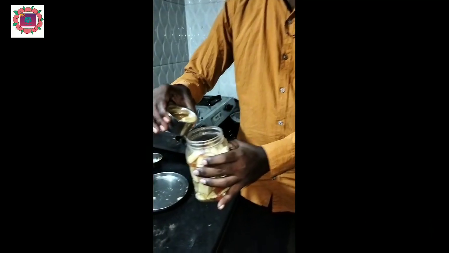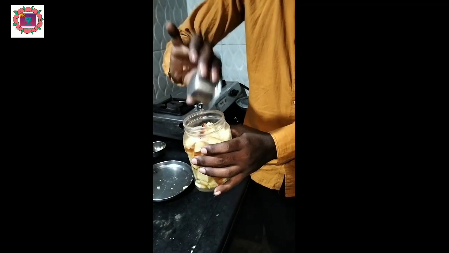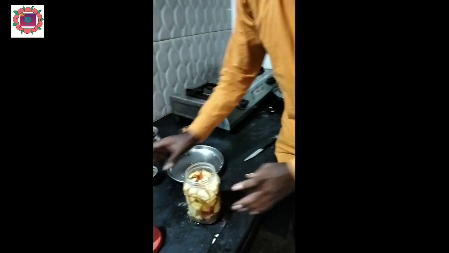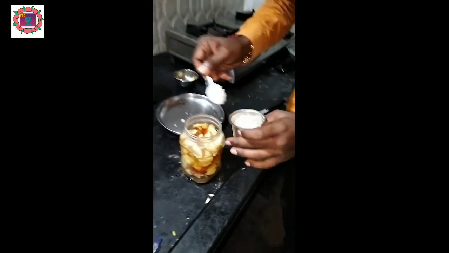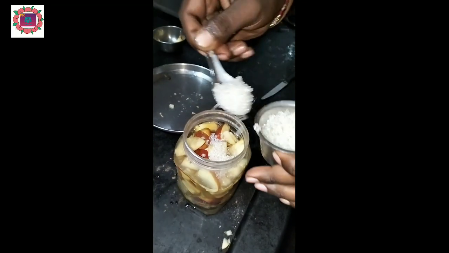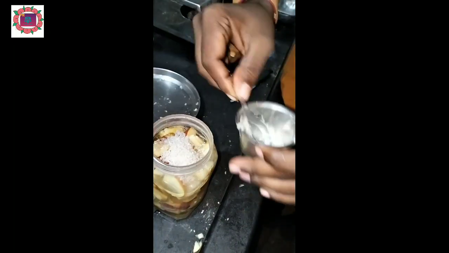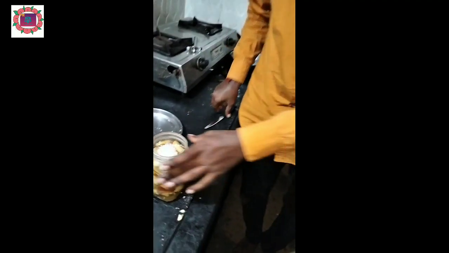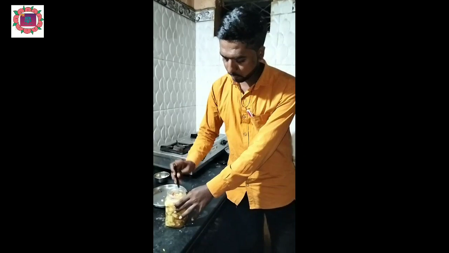After the addition of the starter culture, a little amount of sugar is added. You can see here. After adding the sugar, mix it properly.